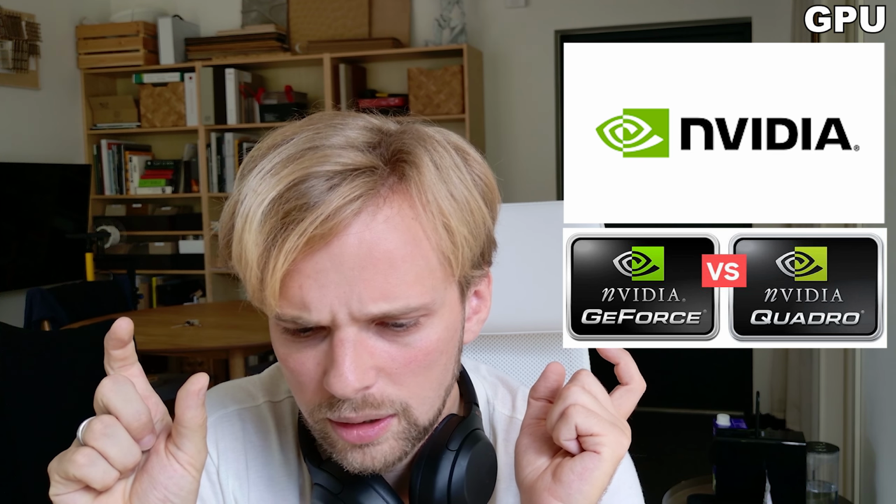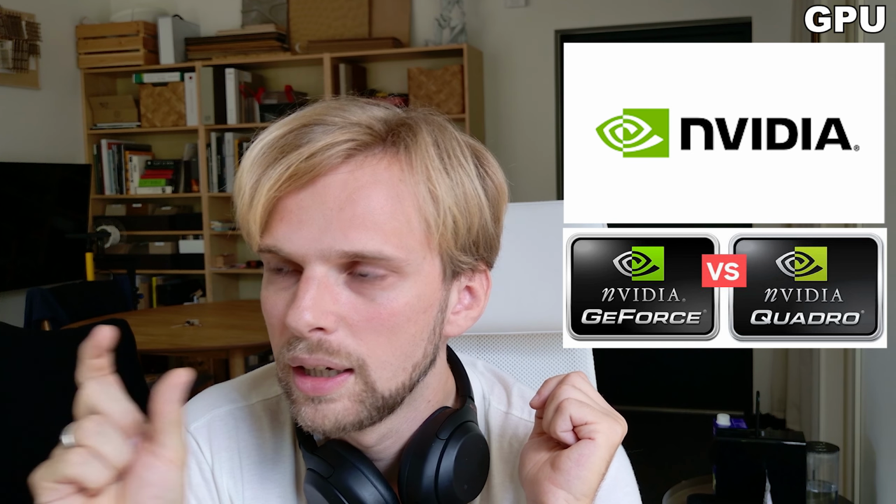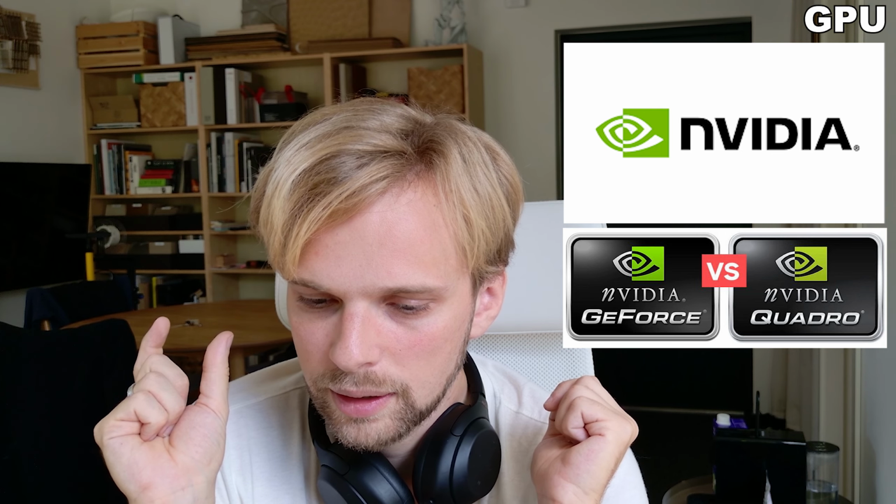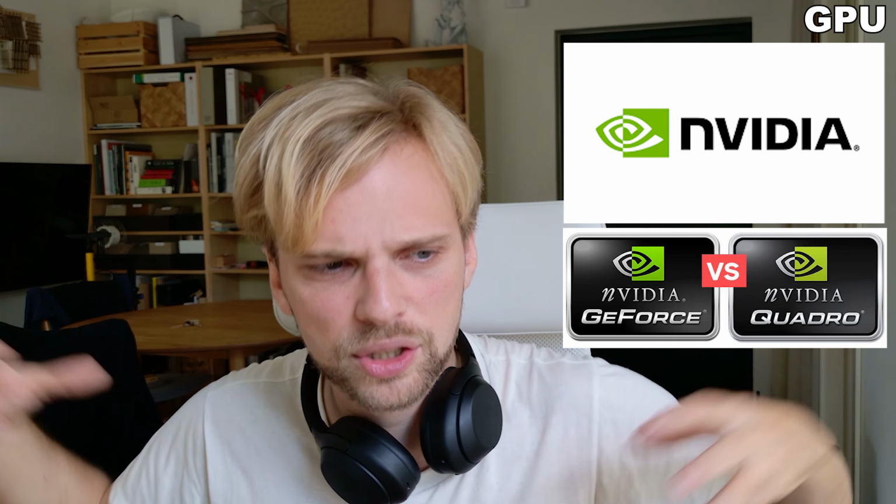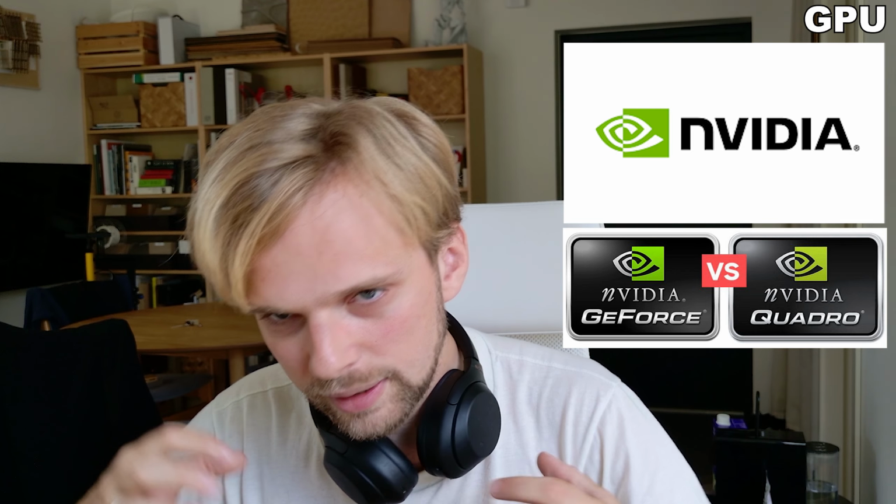Then the question is, what type of graphics card? There are two types, RTX and Quadro graphics cards from NVIDIA. RTX means a gaming graphics card, Quadro means workstation graphics card. The difference between them is basically that Quadros are more stable, so they crash less, and they have much more internal memory, so they can crunch much larger numbers, they can contain much more data inside of them compared to the gaming graphics cards.